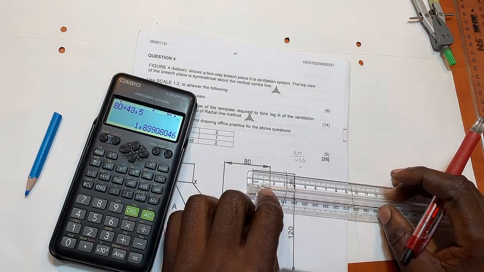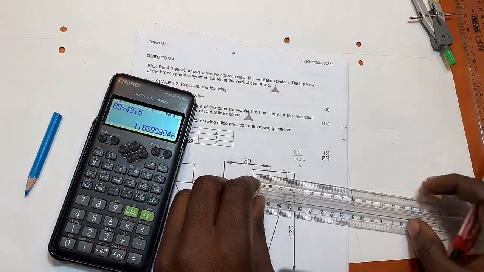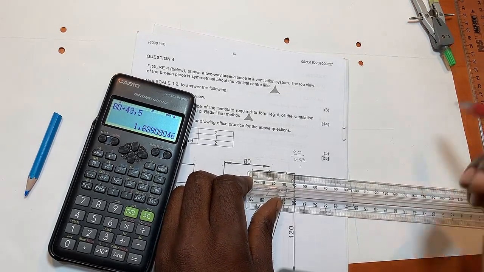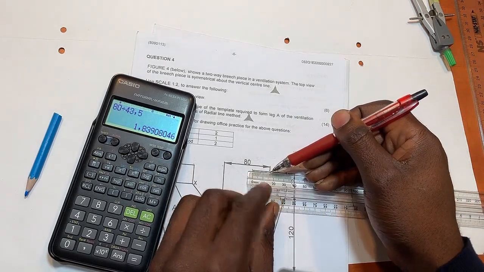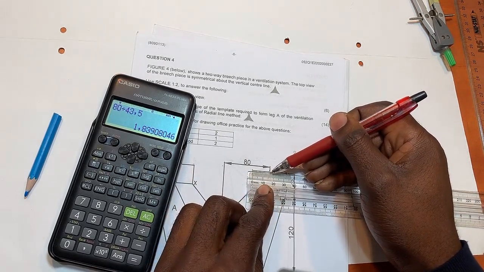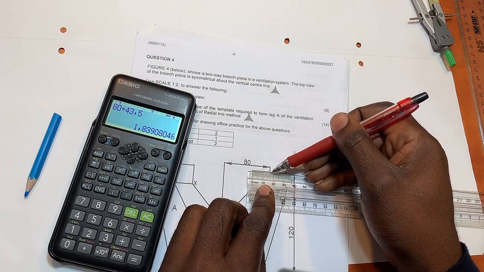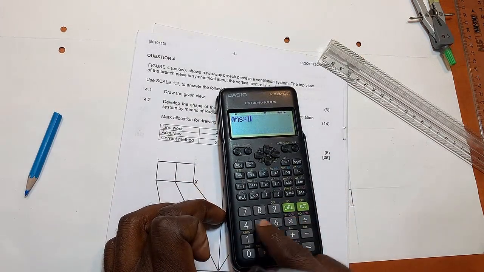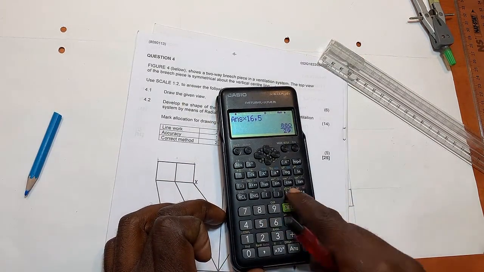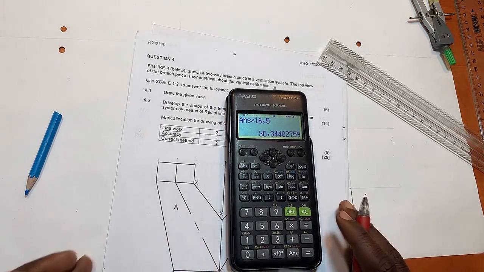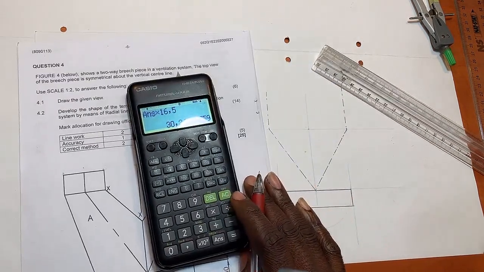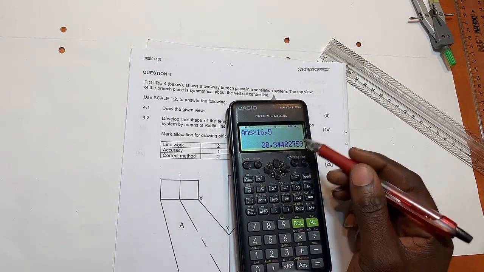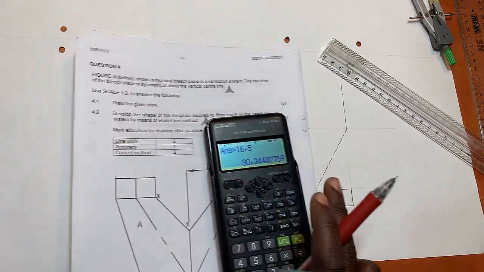How much is it? 0, 15, 16, 16.5. So my answer times 16.5, I'm getting 30.3448, which will be correct.